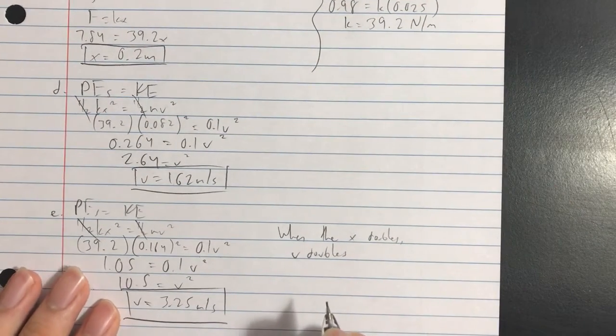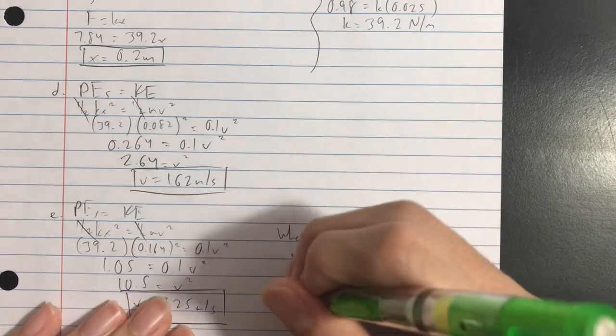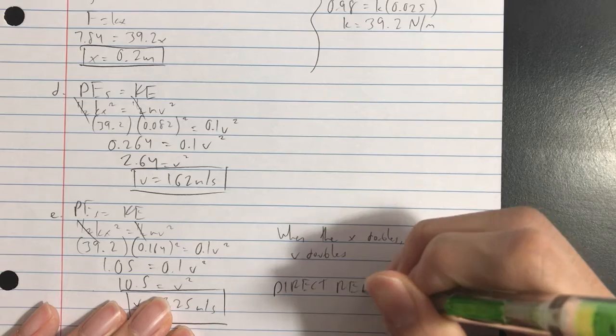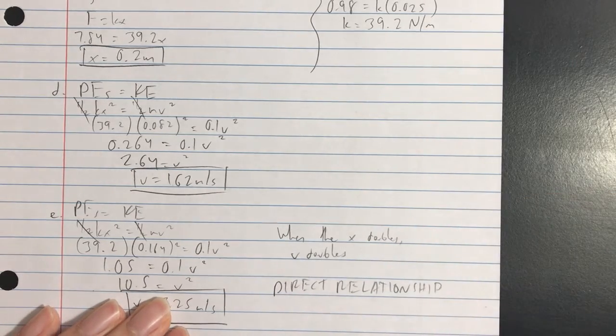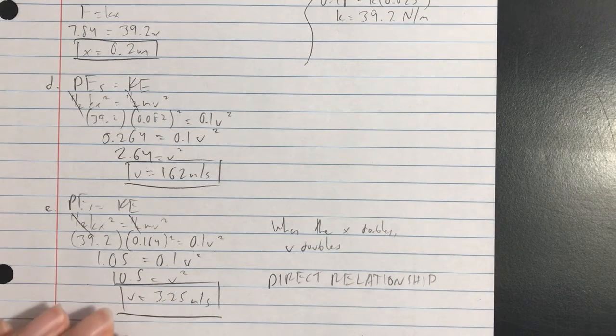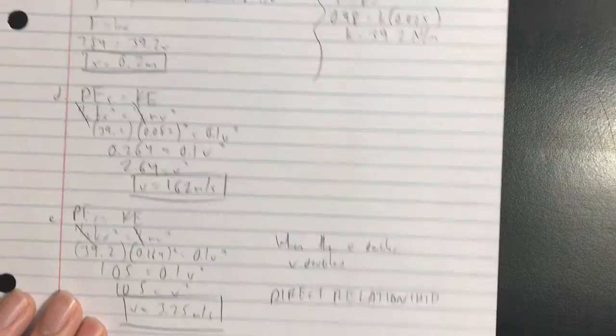Based on this, we can clearly say that there is a direct relationship between the distance stretched and the maximum velocity at its equilibrium position. And that is all the parts.